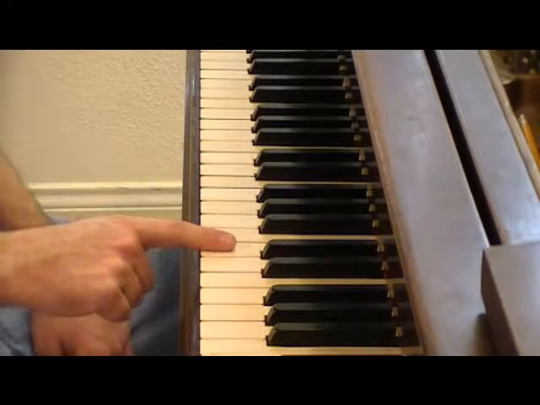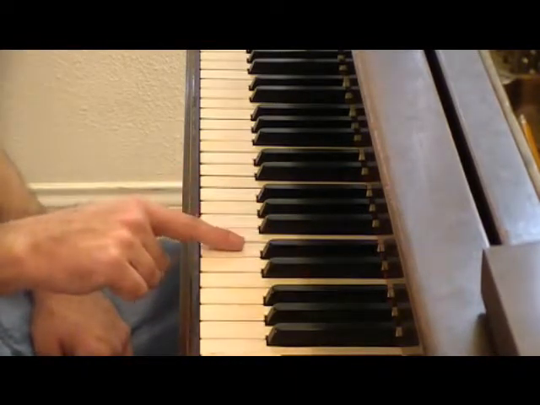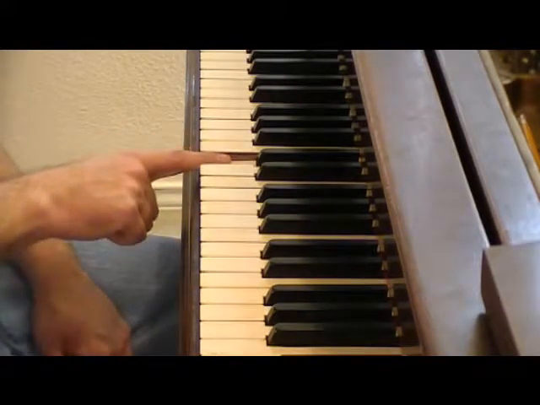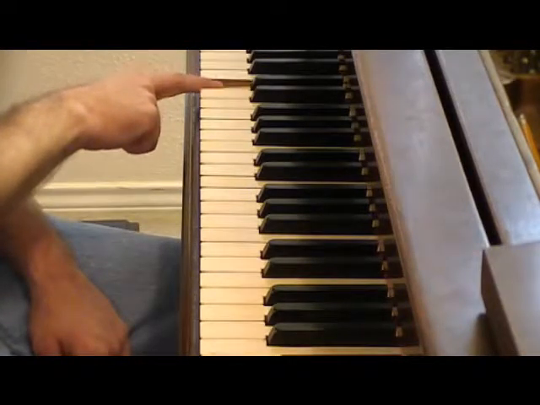Here's another C. Notice the 2 group right here. This is the C. Here's another C. That's the one we just did. And here's a C down here.